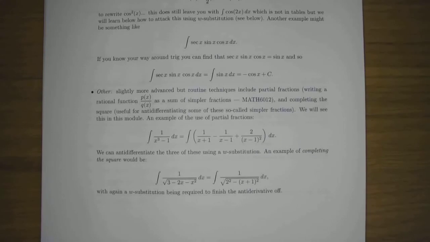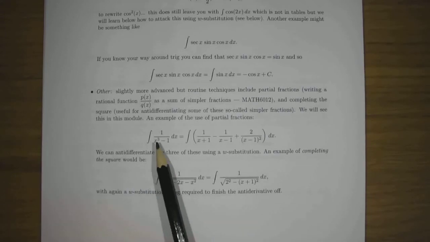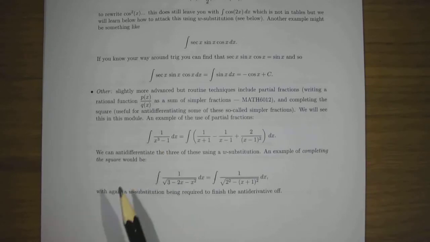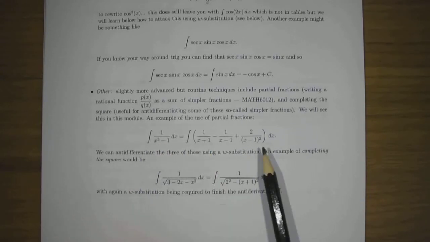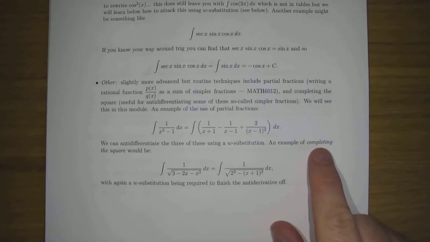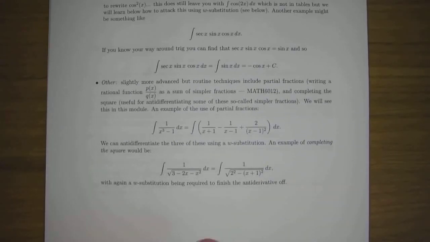More advanced things include partial fractions, which are going to be very important if you go to level 7, but are not so important here, even though you would have done them last semester. So for example, 1 over x cubed minus 1. Partial fractions is taking a complicated thing and writing it as a sum of simple things, and you can anti-differentiate these using substitutions. We're going to see a more complicated manipulation, which is called completing the square. We are going to see that in this module. So you basically turn quadratics into sums or differences of squares.